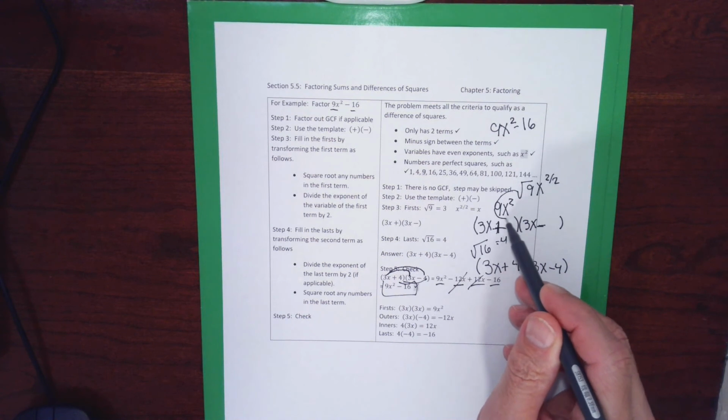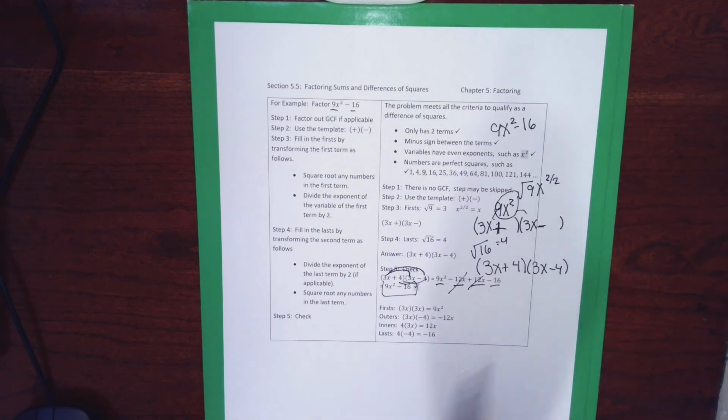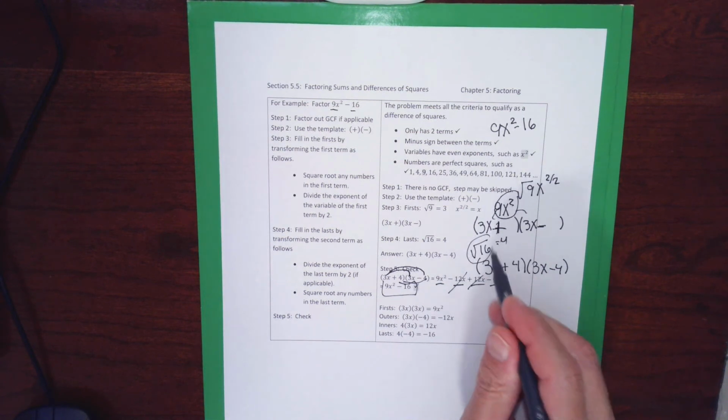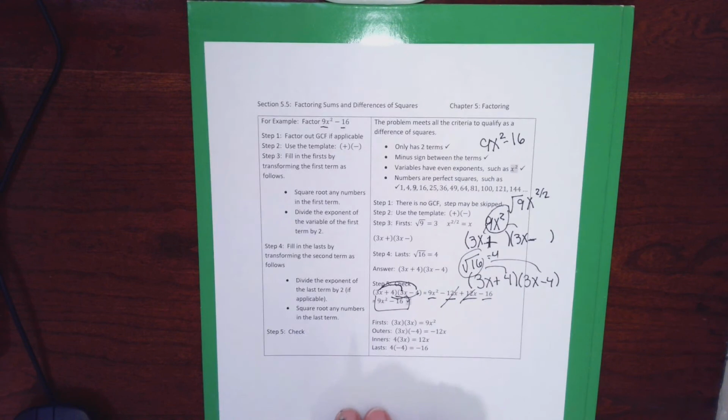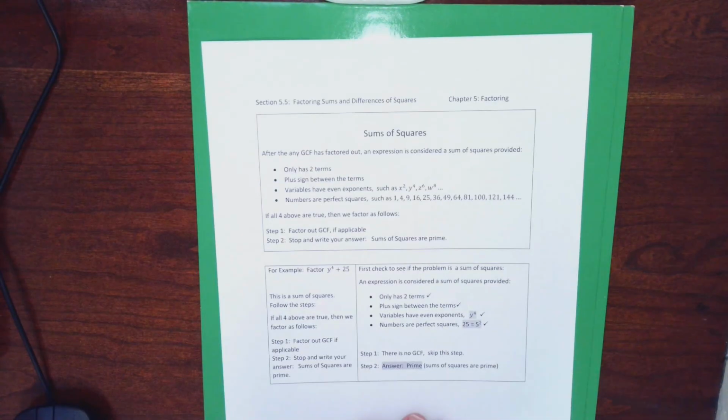Whichever term is written first, split it equally between the two parentheses by dividing variables' exponents by 2 and square rooting coefficients, and split the last number up evenly into the last positions of each factor by square rooting any number and dividing any variable's exponent by 2. Differences of squares are easy to factor.